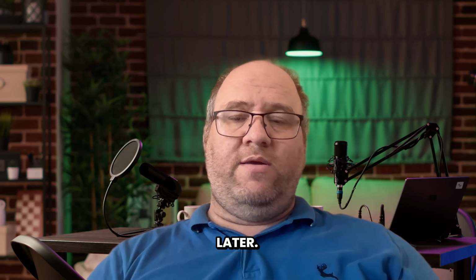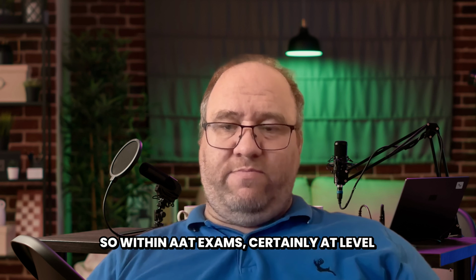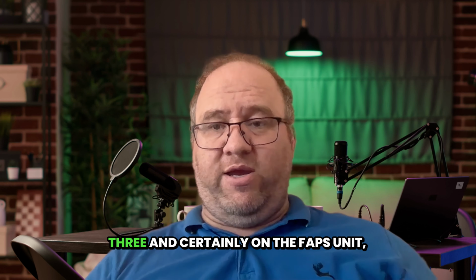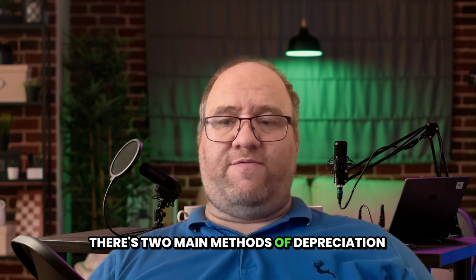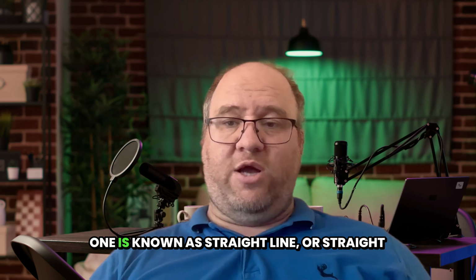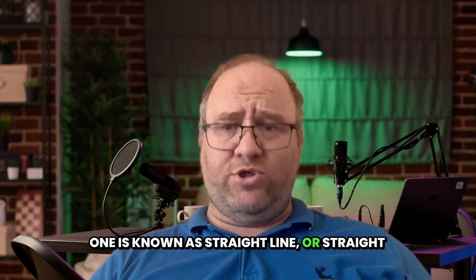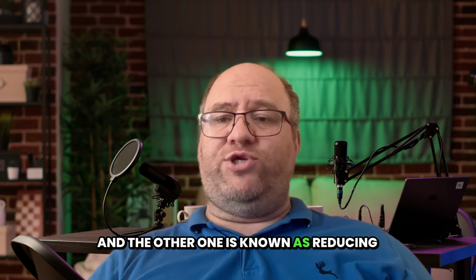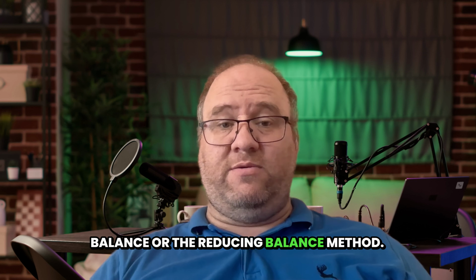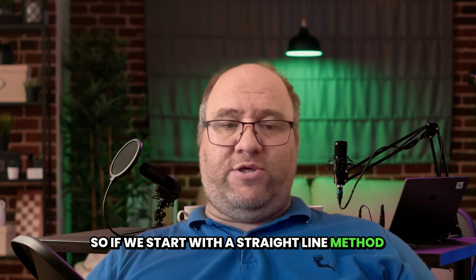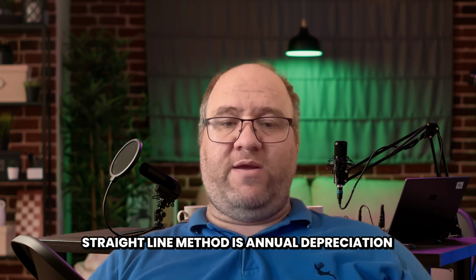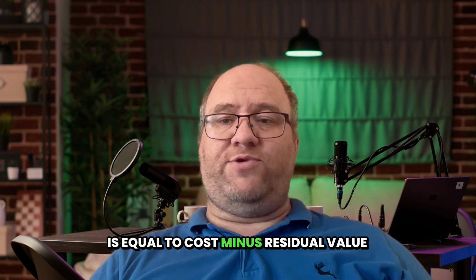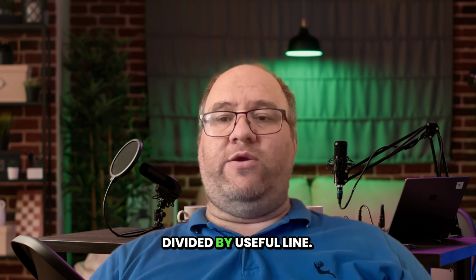Within AAT exams, certainly at level 3 and on the FAPS unit, there are 2 main methods of depreciation that are examined. One is known as the straight line method, and the other is known as the reducing balance method. If we start with the straight line method, the formula is: annual depreciation equals cost minus residual value, divided by useful life.